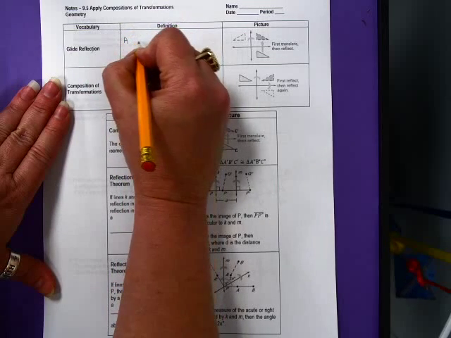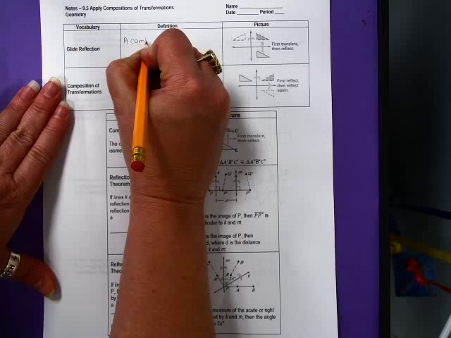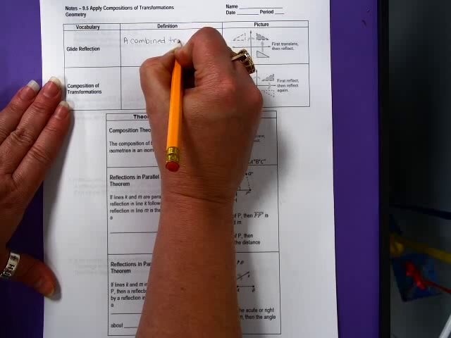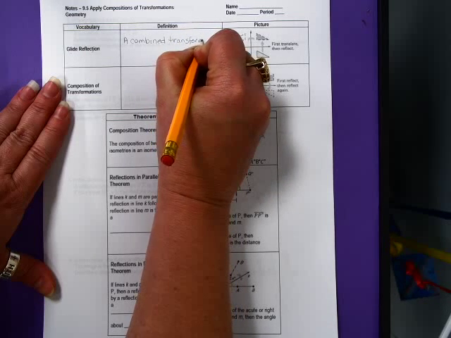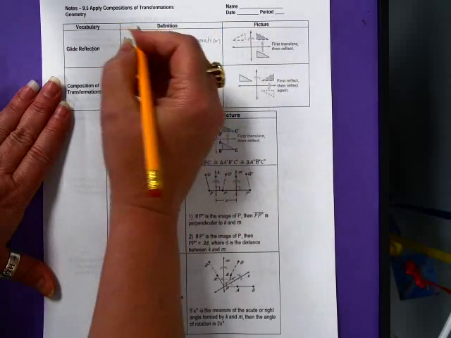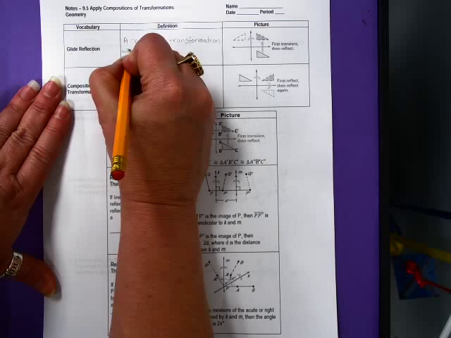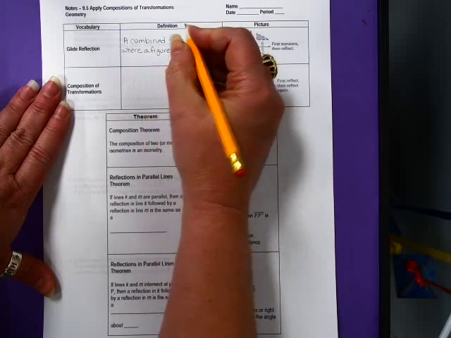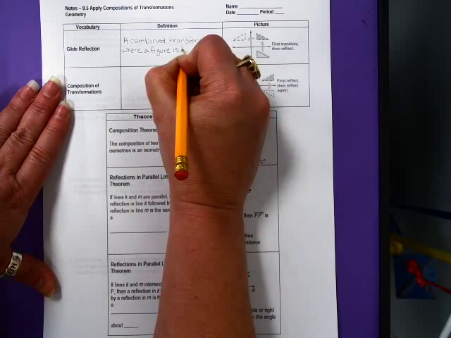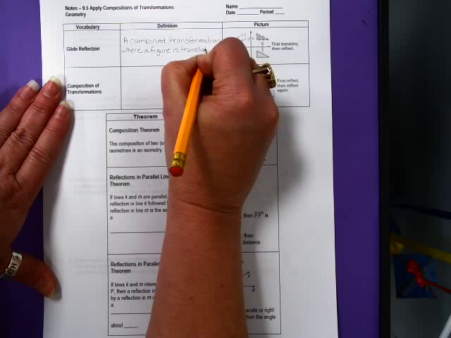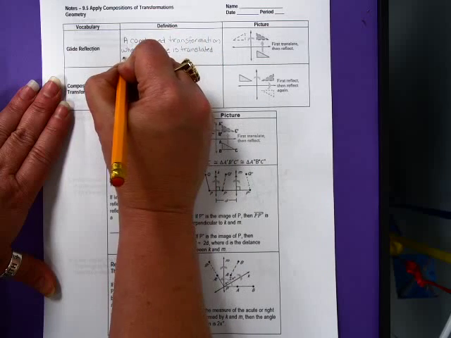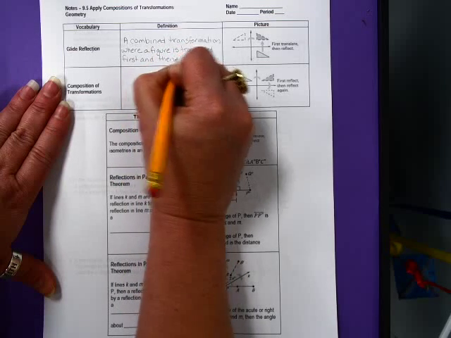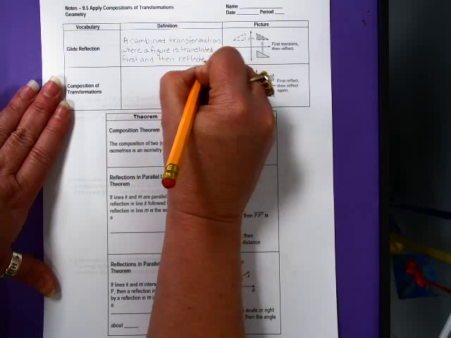So to define it, we're going to say it is a combined transformation where a figure is translated first and then reflected.